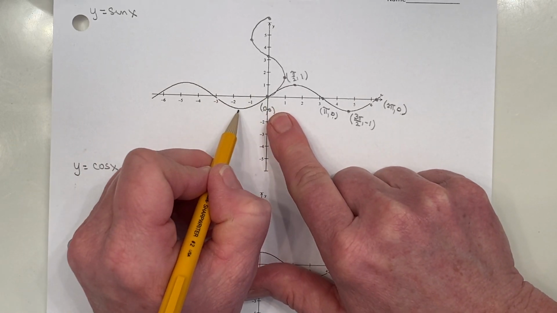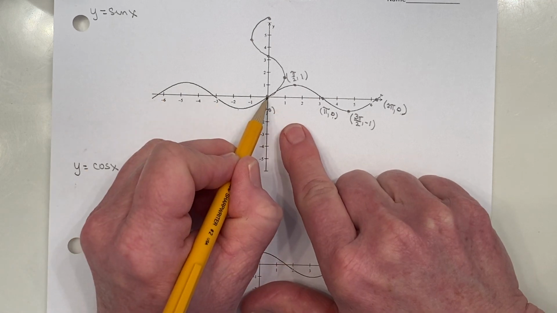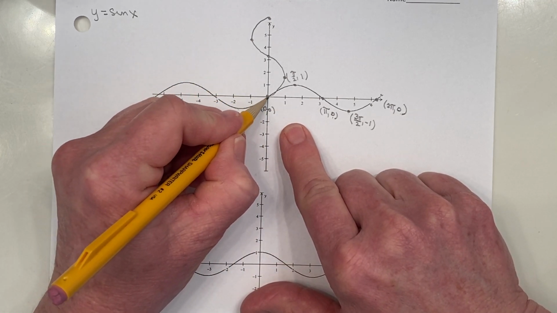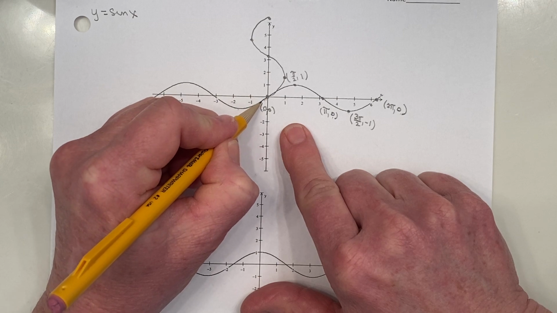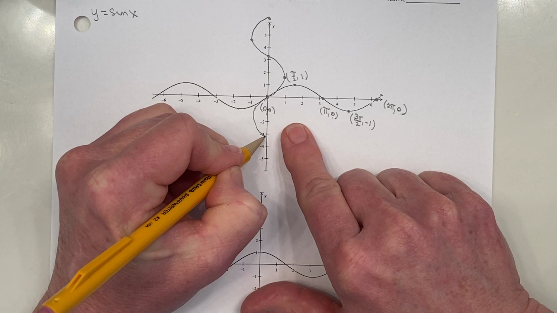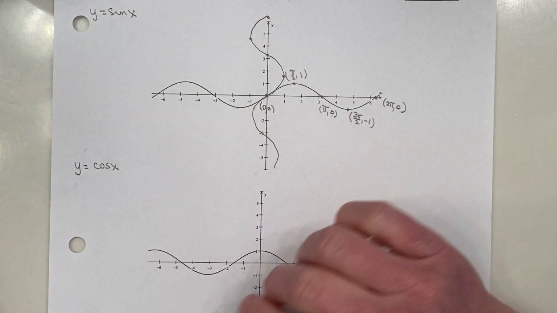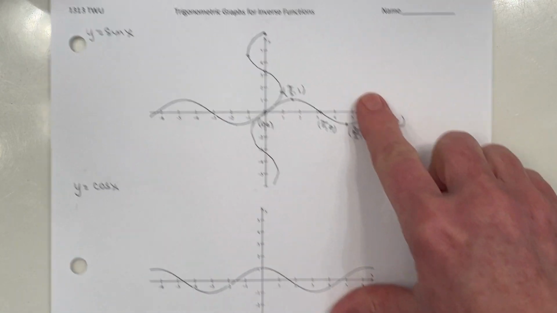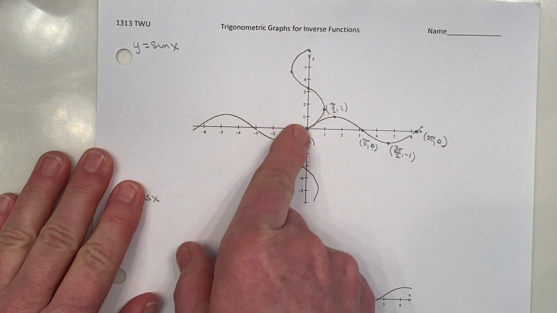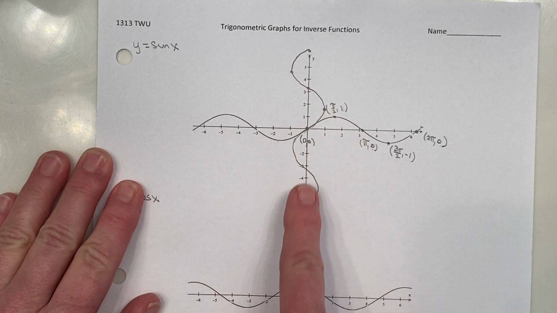Likewise, if I wanted to take these key points back here on this part of the sine graph and interchange their x and y coordinates, I'm going to have a graph that comes down like so, and then back to the y-axis. It's going to look something like this. So when we look at this inverse sine graph, we can see that it's just going to oscillate around the y-axis.